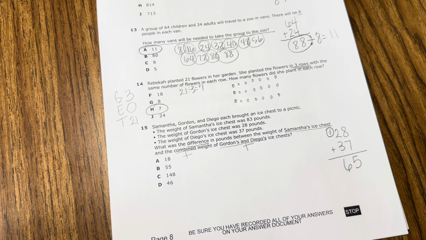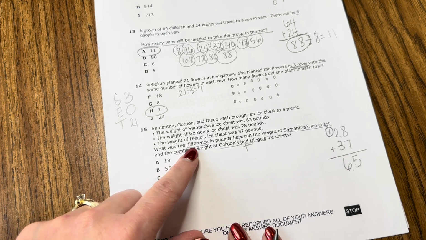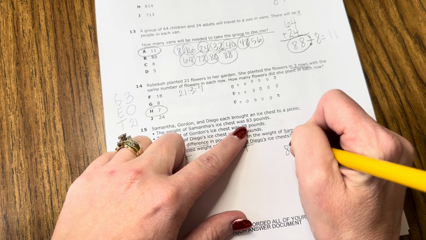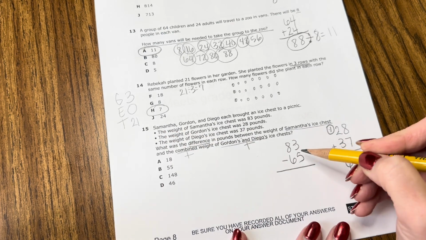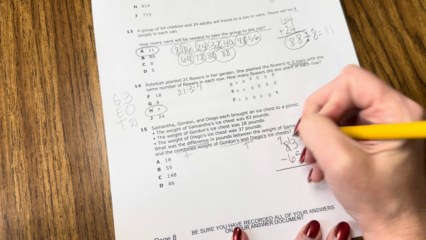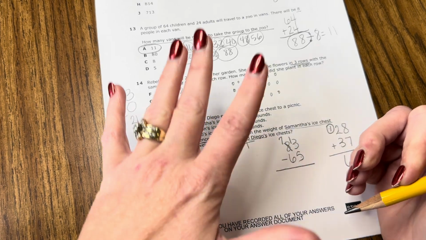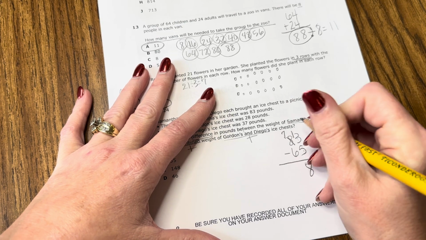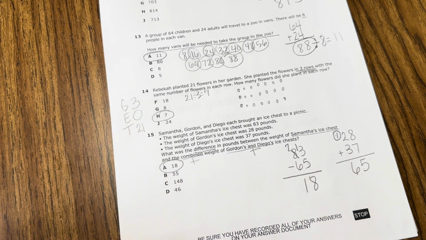Their combined weight is 65, but I can't stop there because the question is, what is the difference in pounds between Samantha and this combined weight? So Samantha's was 83 minus their combined weight of 65. Okay, 3 minus 5. I can't do that. I have to go next door and borrow. I'm taking that 10 and bringing it over here. So now I have 13 minus 5. 5, 6, 7, 8, 9, 10, 11, 12, 13 is 8. And then 7 minus 6 is 1. So I'm looking for 18 because it's an 18-pound difference.